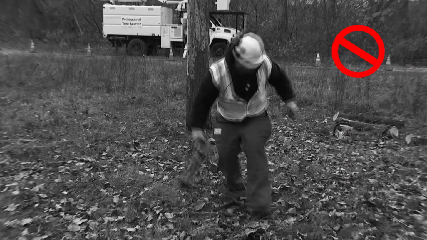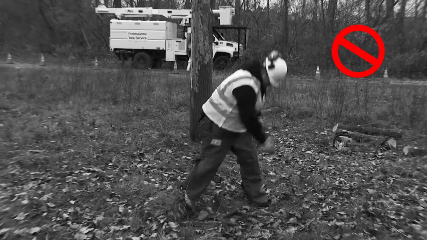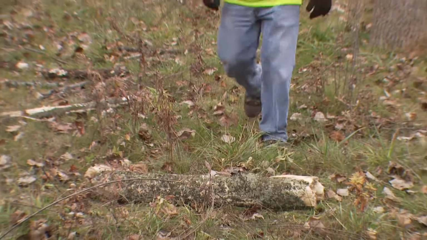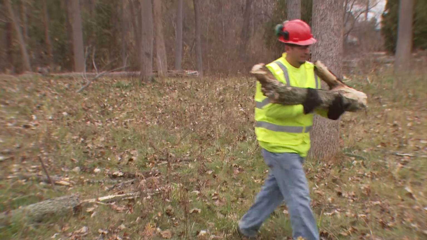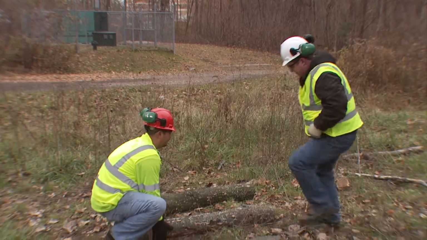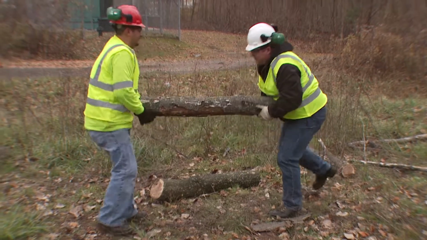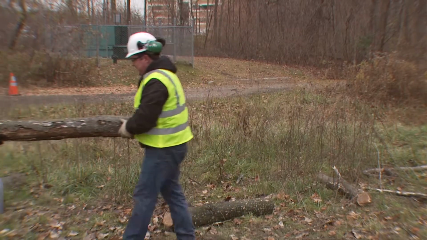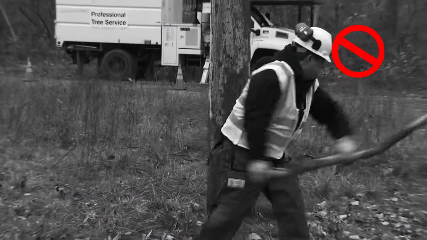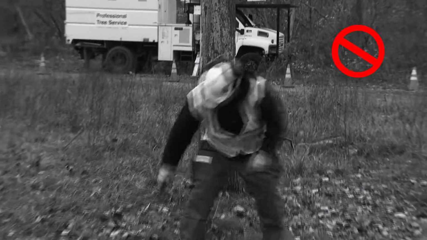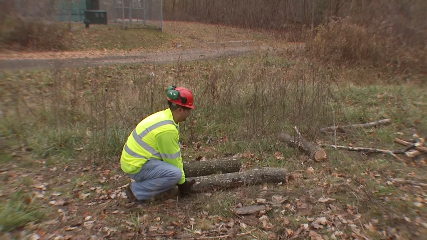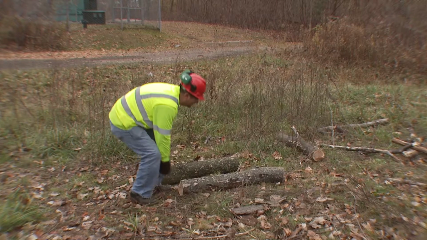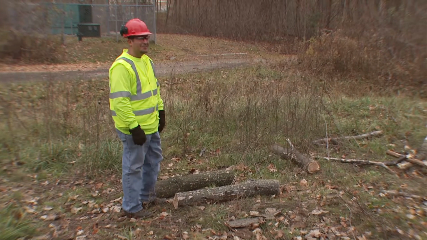Back injuries and muscle strain are another common injury in the workplace. Most of these injuries could be avoided if proper lifting techniques were used. Observe how employees lift brush and other items from the ground. Do they bend their knees and keep their back straight? If not, these would be examples of unsafe behaviors. Also, note whether employees get assistance from others when lifting heavy objects, instead of trying to horse them.